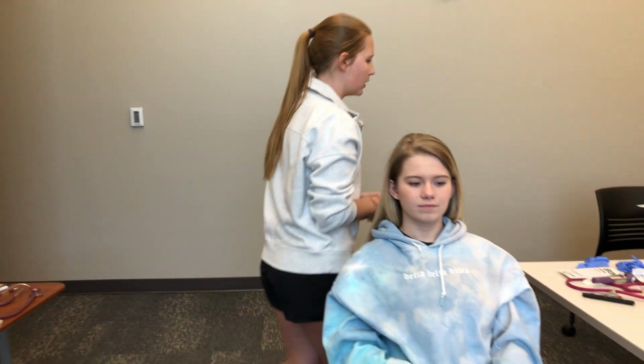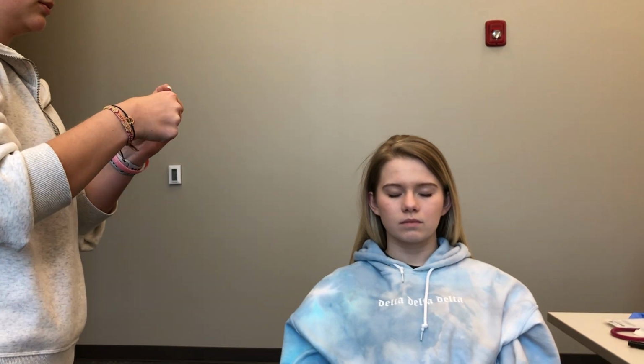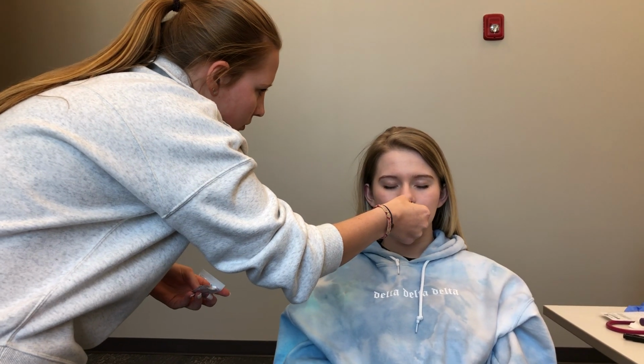After I do that, I'm going to perform a test of the olfactory nerve, and this is nerve number 1, and it is a sensory nerve, so I'm going to have her close her eyes. I'm going to place a smell in front of her. Alcohol. Yes.